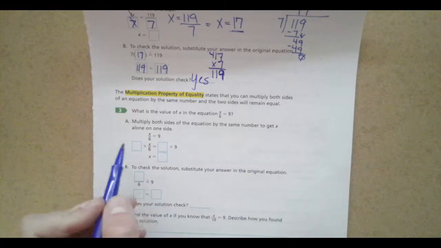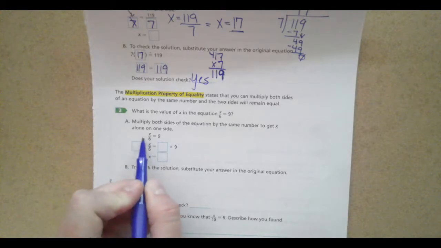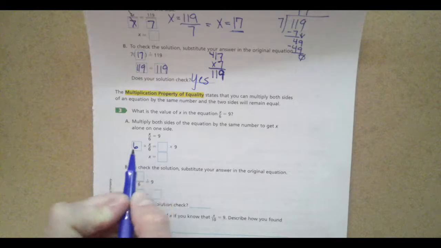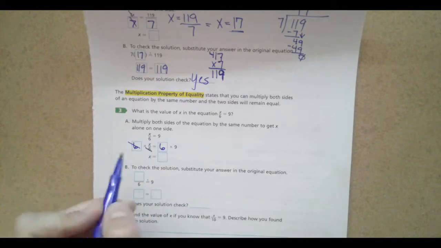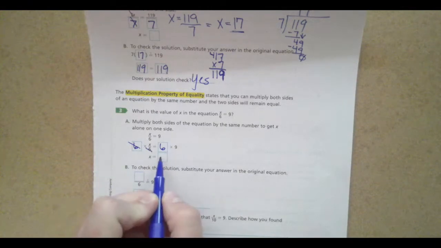Well, to get x by itself on this left side, we are going to have to multiply by 6 on both sides, because the 6 will cancel out. And you wind up with x equals 6 times 9. 6 times 9 equals 54.